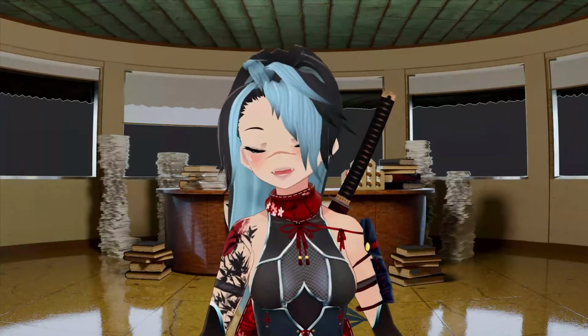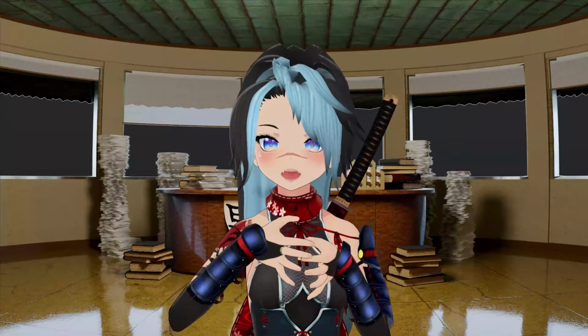What's up ninjas, it's Dee here, and today I'm going to show you how to make tails for your VROID model. So I'm going to show you cat tail, fox tail, and a demon tail. And after that, I'm going to show you how to rig it in Unity.